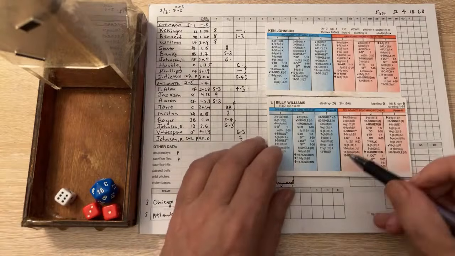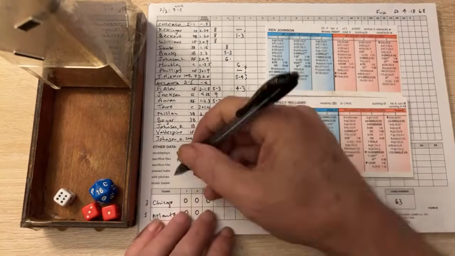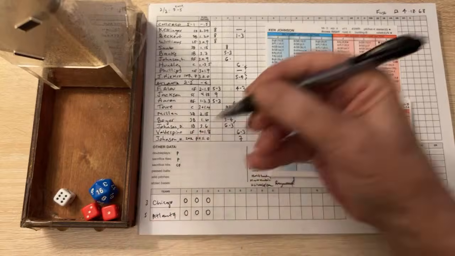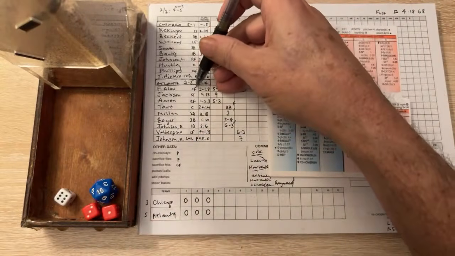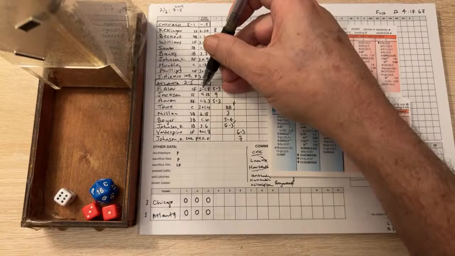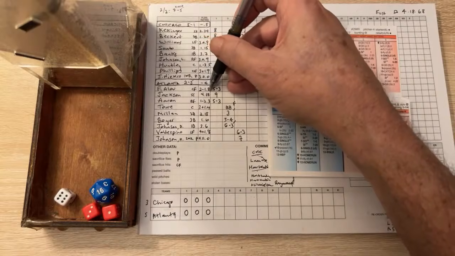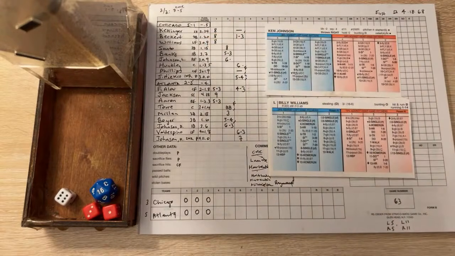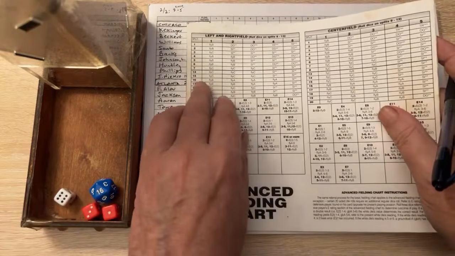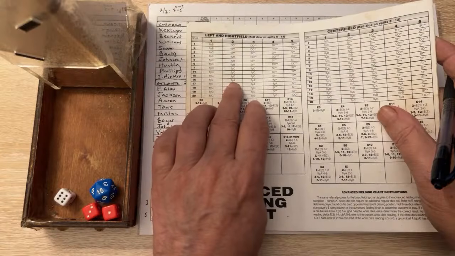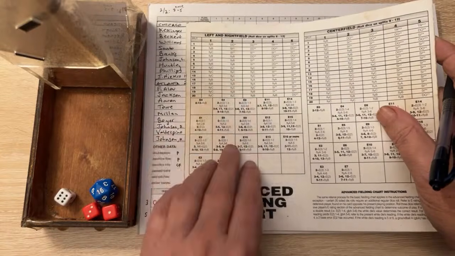Pitch to Williams, 6-4 left-handed, fly ball center X. That's going to be Felipe, a 2-8. We don't look at his arm. We look at him 2-8. And he flies out because 16 falls on the range section, not the error section.